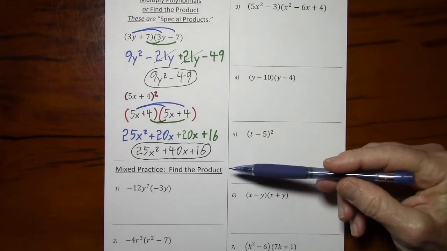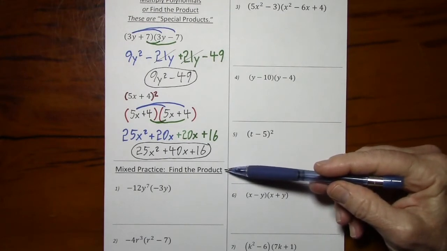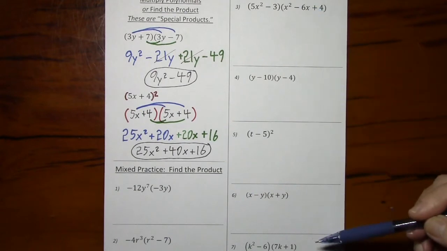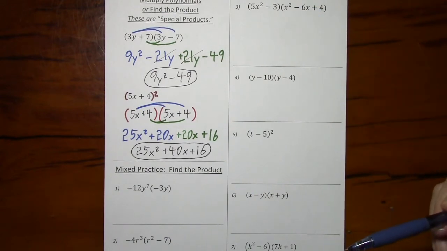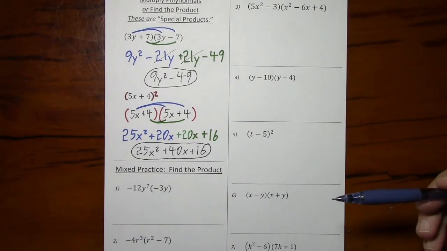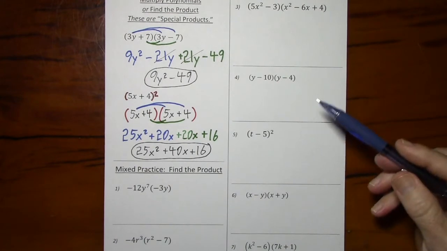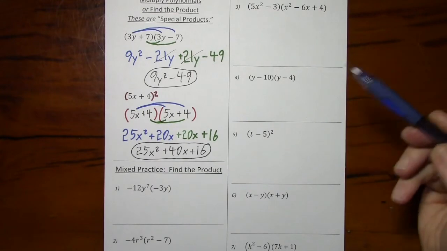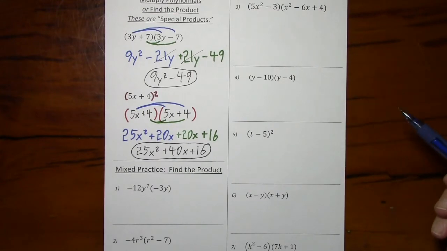Now for mixed practice, I'm just going to use the generic find the product. And you may be able to do these on your own. If you want to try pausing the video, that's fine. But I wanted to include them because sometimes the signs are different or the values are different. The exponents may be different than what I did in the previous examples.